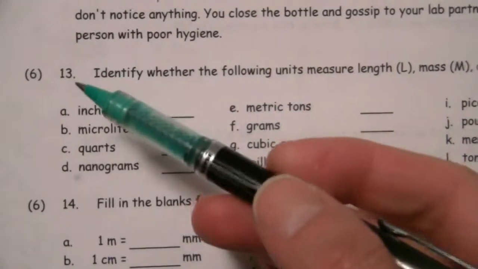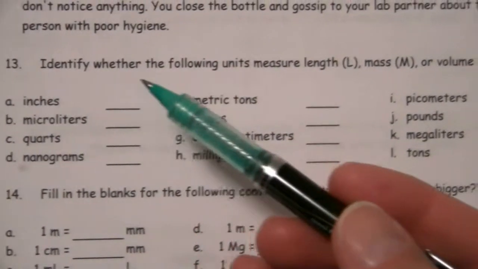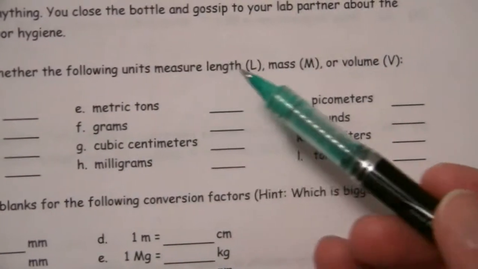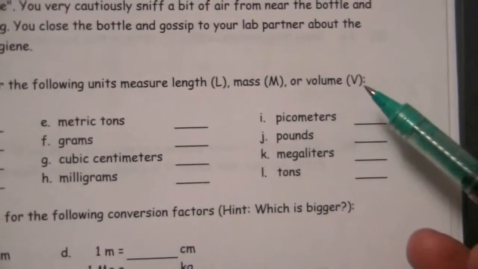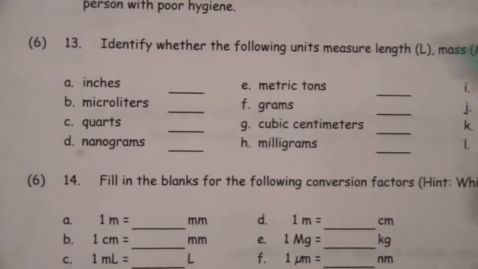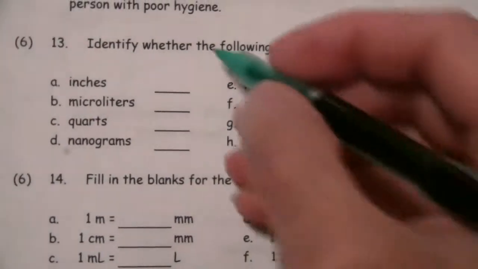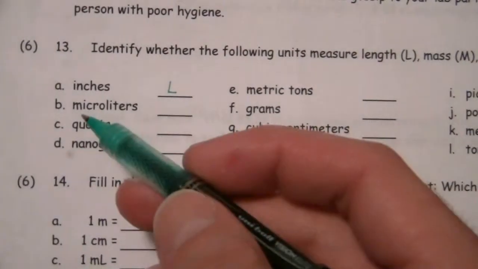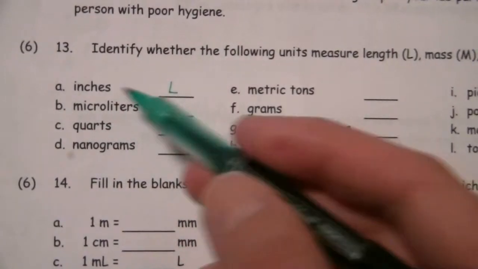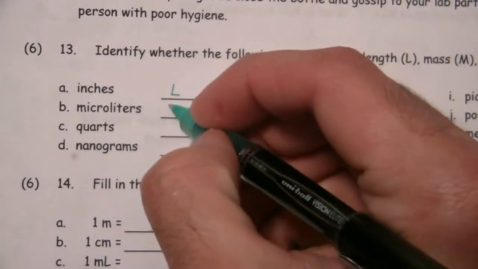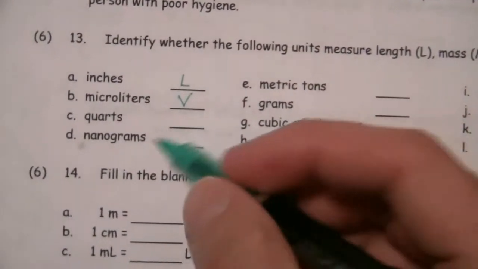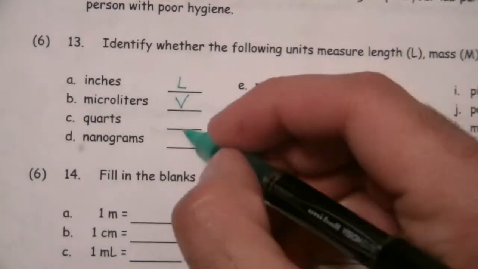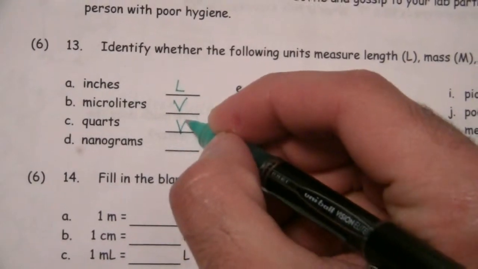All right, question 13. Identify whether the following units measure length, mass, or volume. Inches, pretty familiar with that. That is going to measure length. Microliters, liters are volume units, so that's a volume unit. Quarts, of course, we're familiar with that. That is also volume.